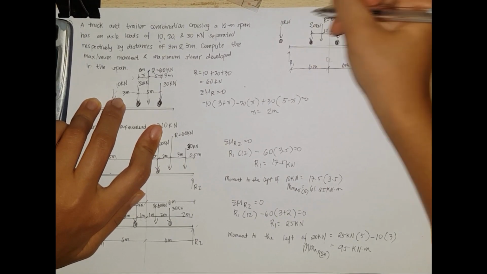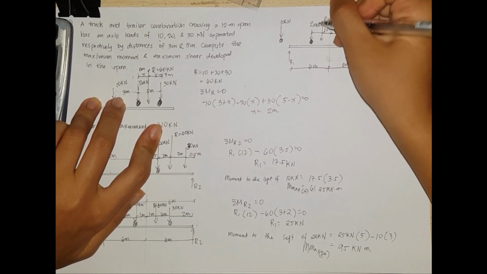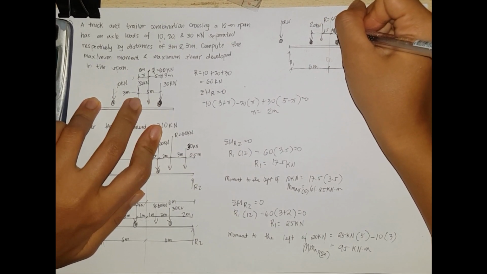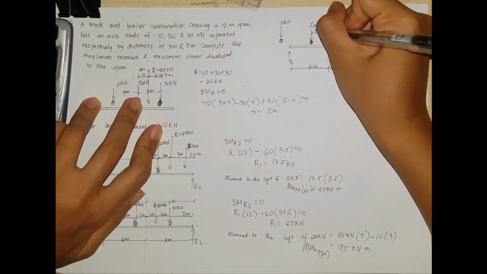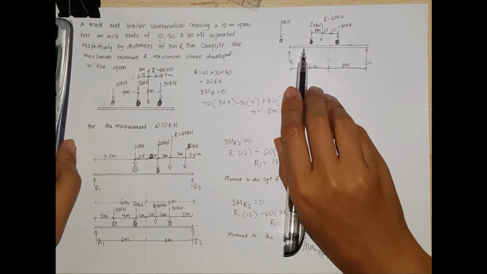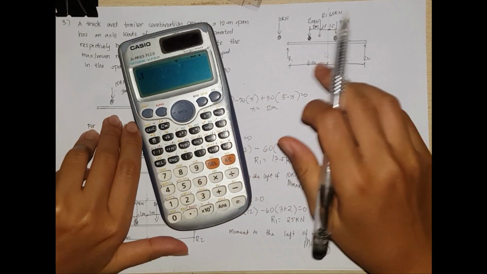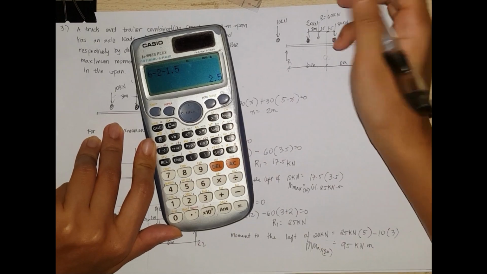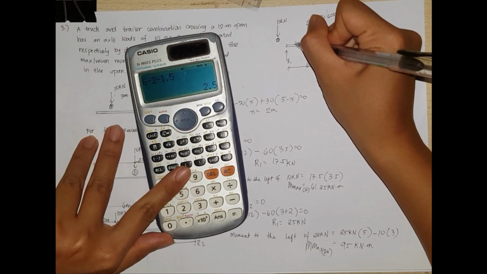10 kilonewton kasi if 6 meters minus this is 1.5. So, this is 2 meters. So, natitira na lang dapat dito is around 1.5. Tama? So, we have 6 minus 2 minus 1.5. So, 2.5 pala. So, 2.5 meters na lang yung natitira dito.